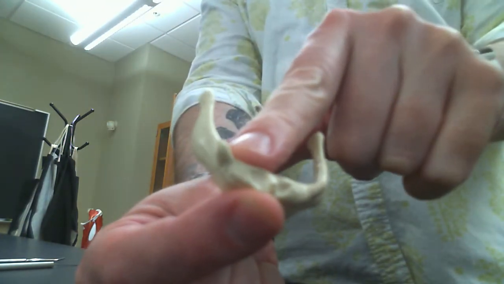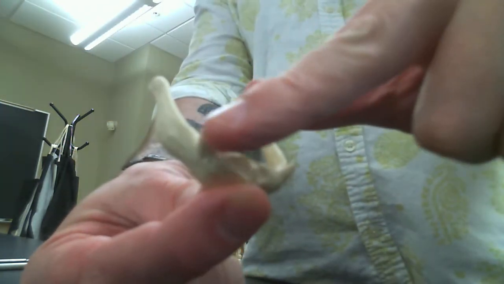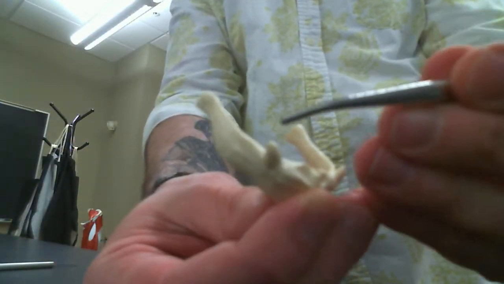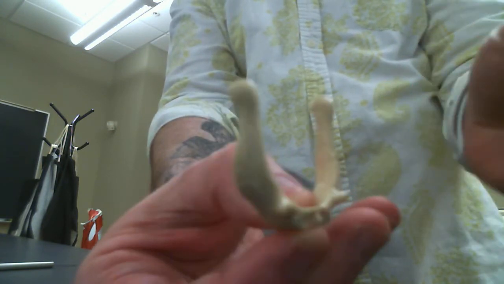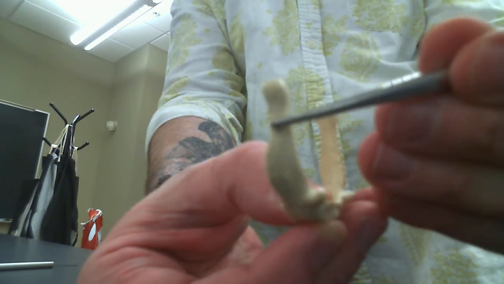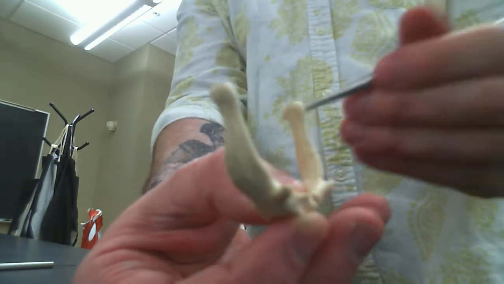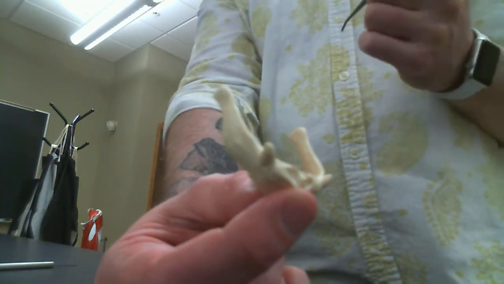One's going to be a little bit smaller, and the other one's going to be a lot larger. This one right here, let me use my blunt probe. This one right here is called the lesser horn, and then this whole thing right here is the greater horn, all right? And again, a lot of muscles and tendons are attached here.